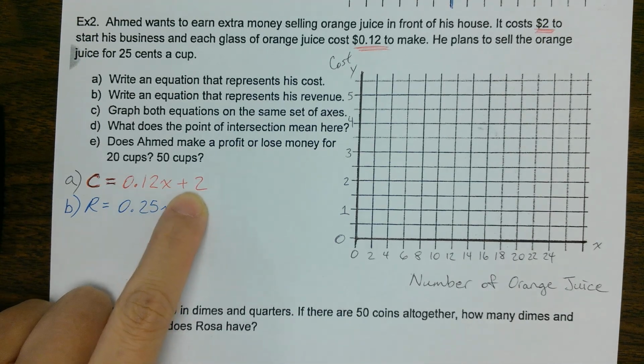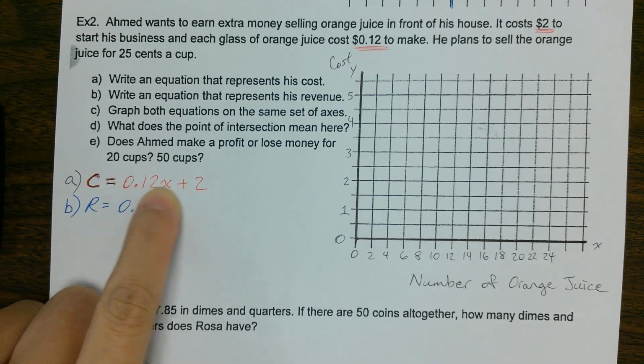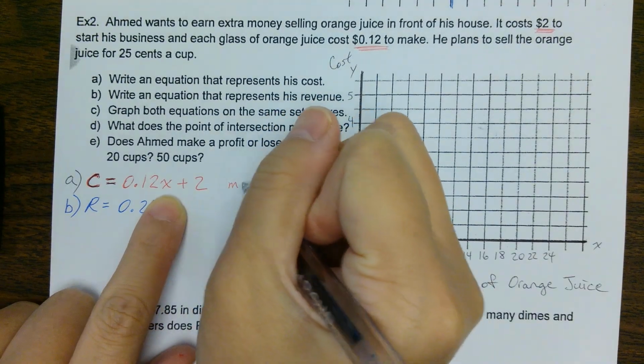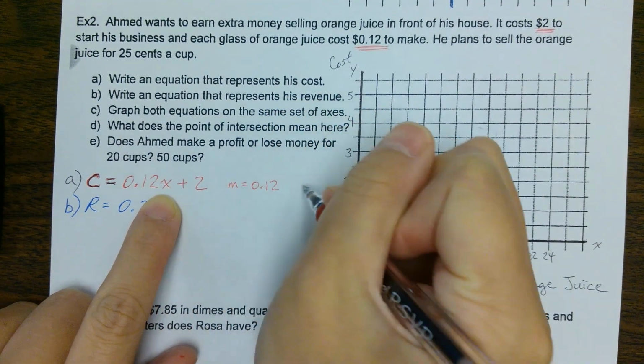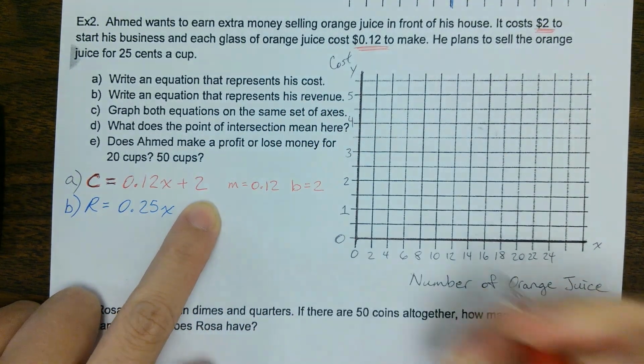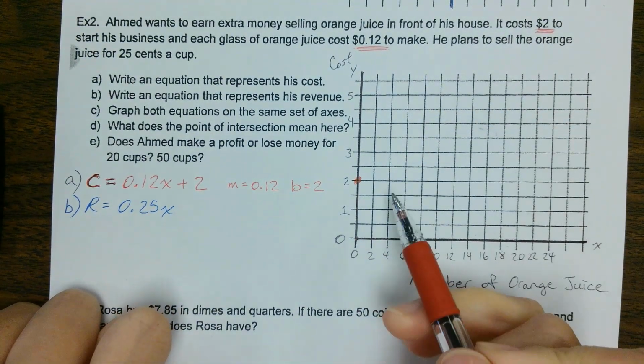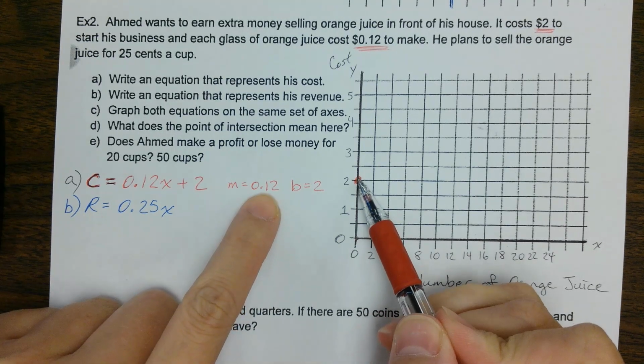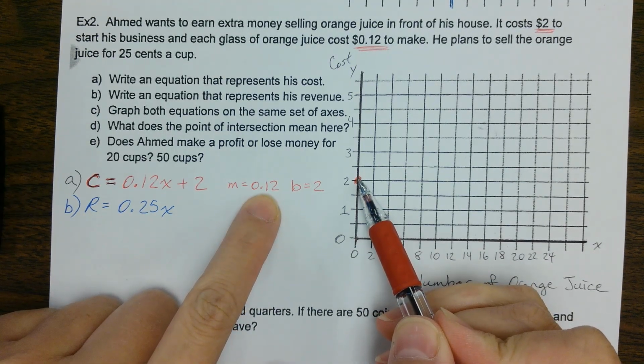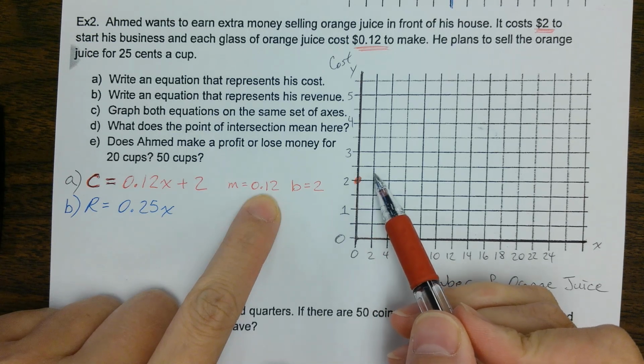My slope is 0.12 and my y-intercept is 2. Right, so I have this point right here, y-intercept is 2. Okay, now this is where it's tricky. So how do I go up 0.12 of a square and then over 1?